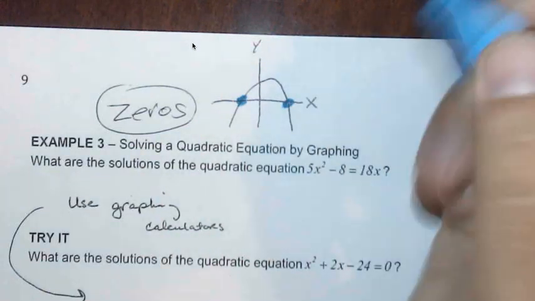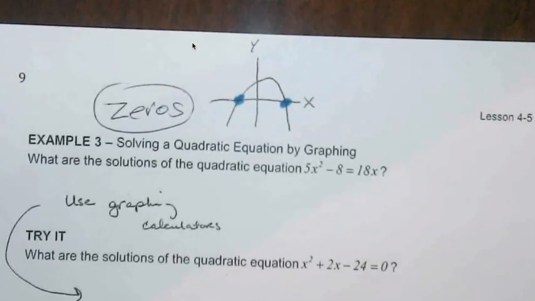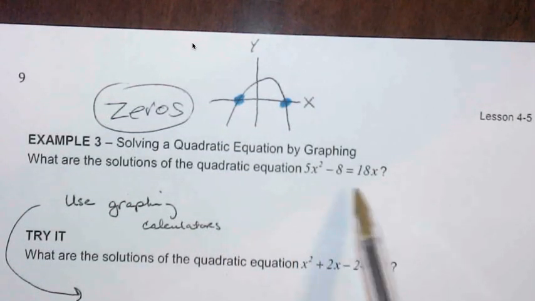So we'll see with this, we're going to have a hybrid between going on the calculator and for some of these solving on the paper. So we'll see what we can do with this. So we're being asked to find the solutions for this quadratic seen here, 5x squared minus 8 equals 18x.